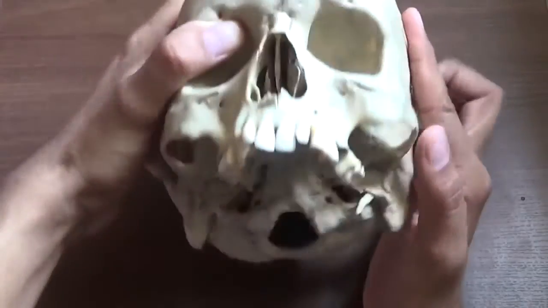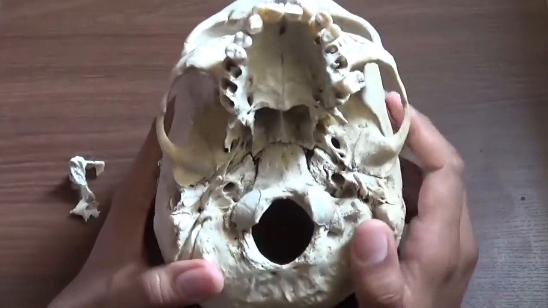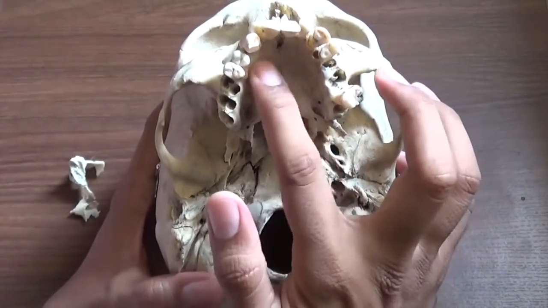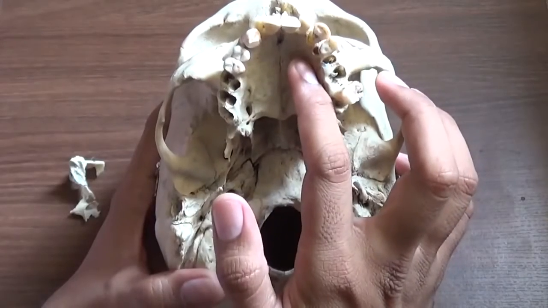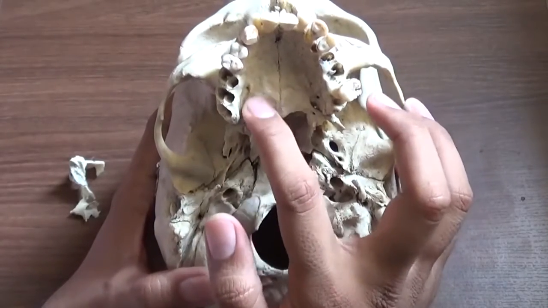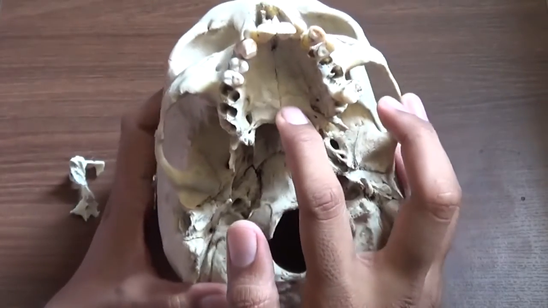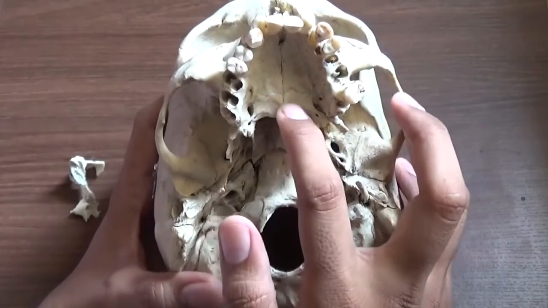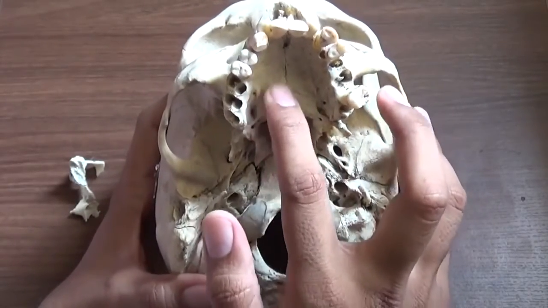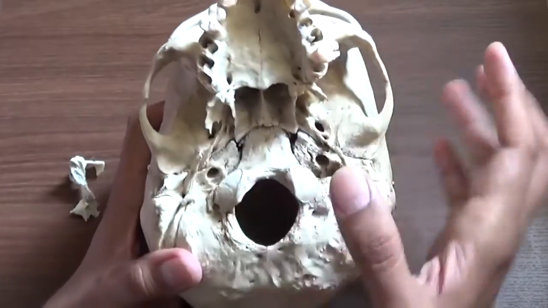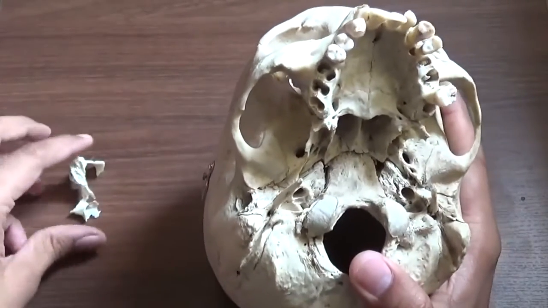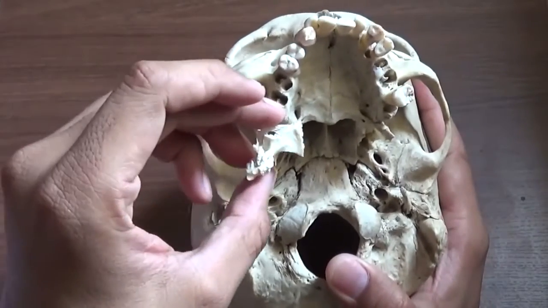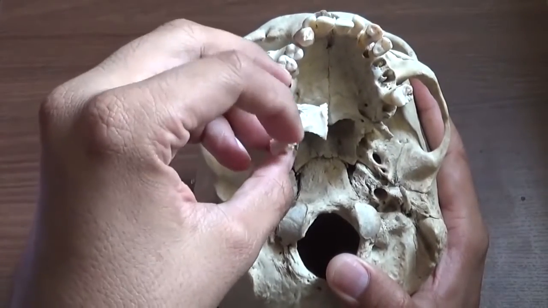If you turn it like this, and focus on the hard palate, this portion of the hard palate, as I mentioned, is contributed by the maxilla, the posterior one-fifth, right. In this portion you can see the sutures, right. So this portion is contributed by part of the palatine bone, which is horizontally oriented. So these two are the horizontal plates of the palatine bone. Over here you can see like this, right.